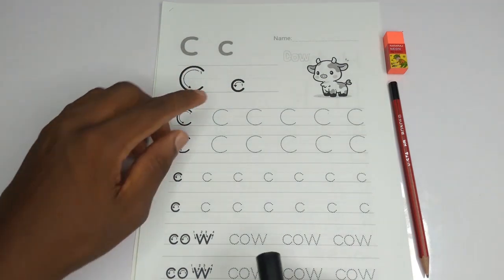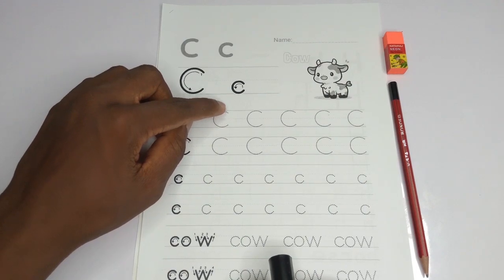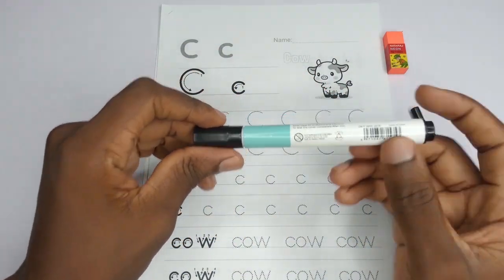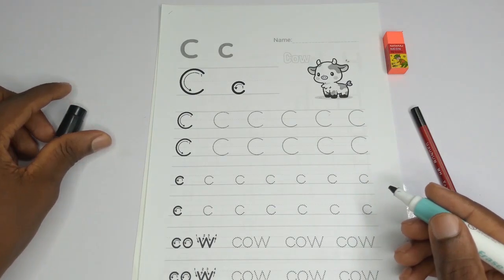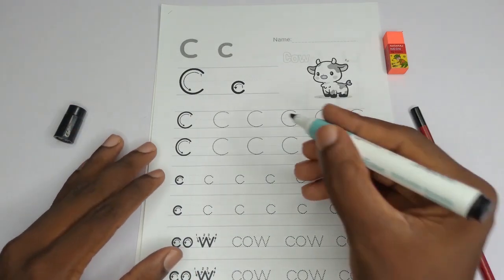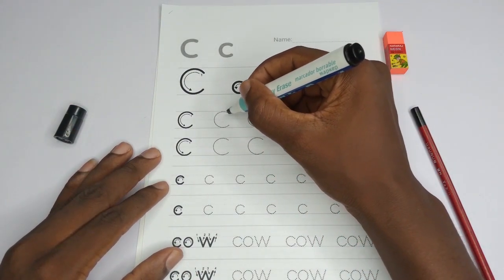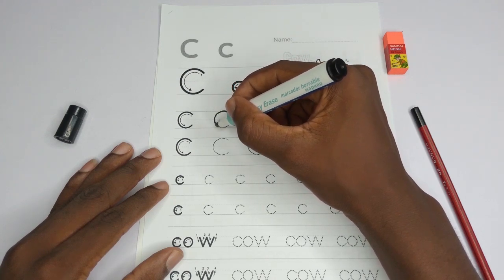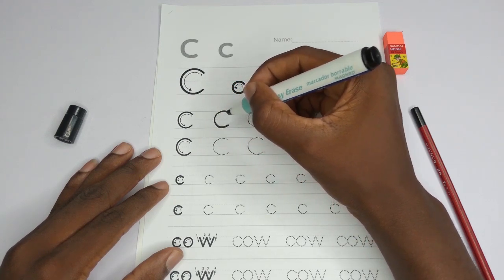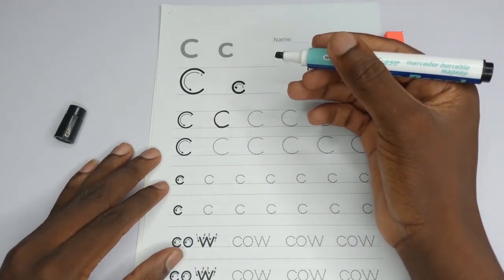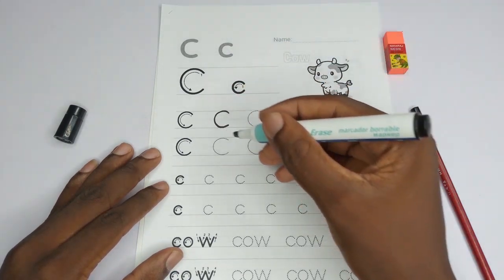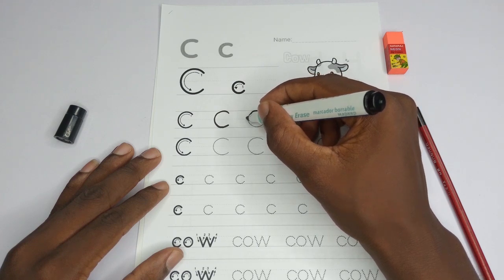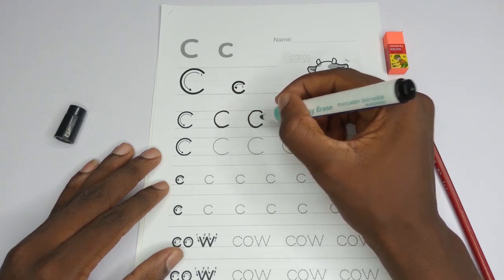Okay, so let's practice how to write the capital C. You will be using a pencil, I will be using a marker. So let's go ahead. For capital C, you follow the dotted lines and then you go over it gently. Okay, don't be in a hurry so as not to make a mistake. Go over it gently. So capital C, gently, smoothly, and nicely.